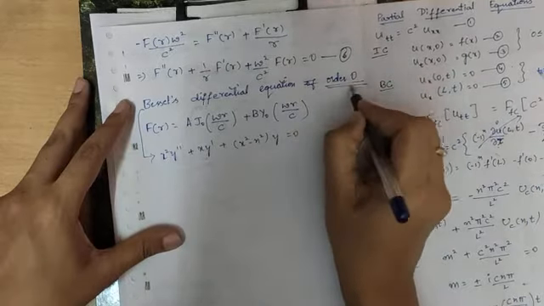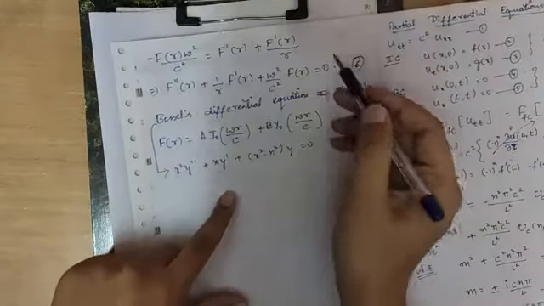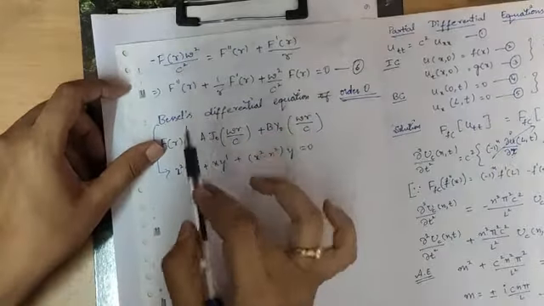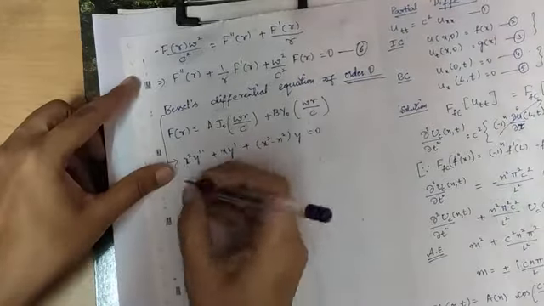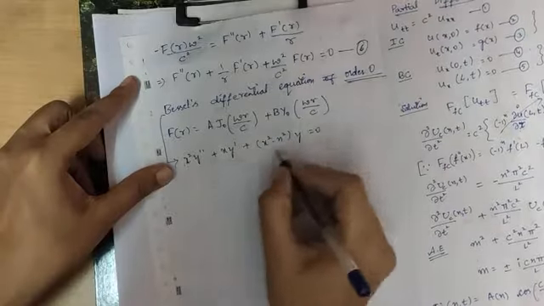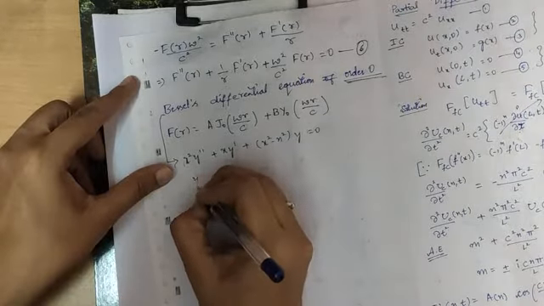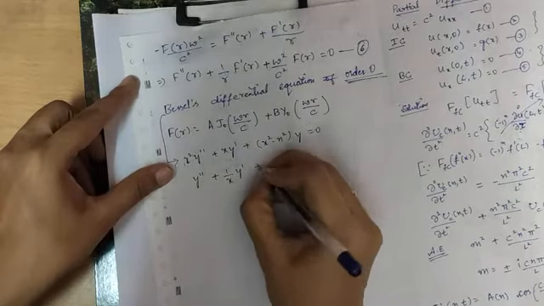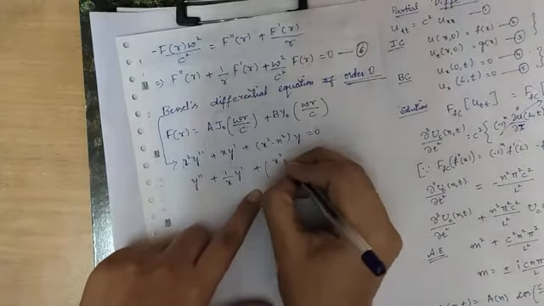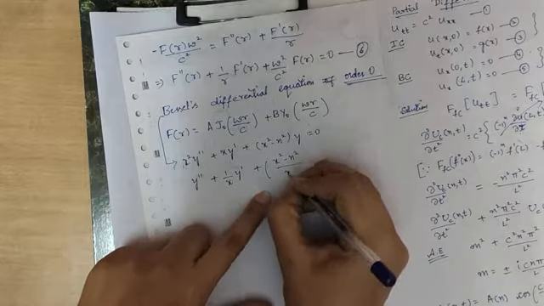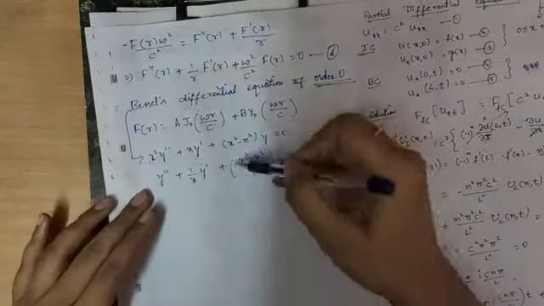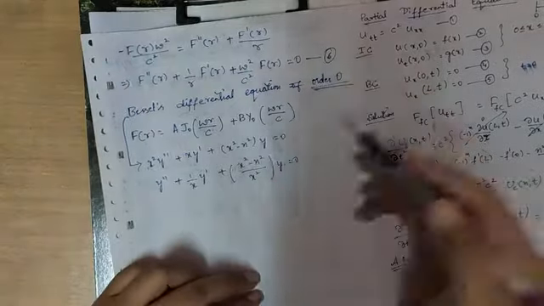Why it is order 0 is because if you compare these two equations, you can write this equation in this form. If I divide the whole equation by x square, I will get y double dash plus 1 over x y dash plus x square minus n square by x square into y is equal to 0. So you can compare these two equations now.